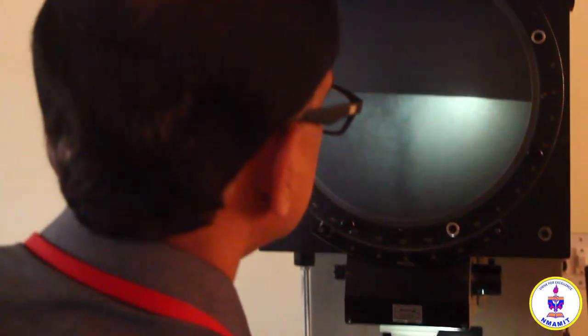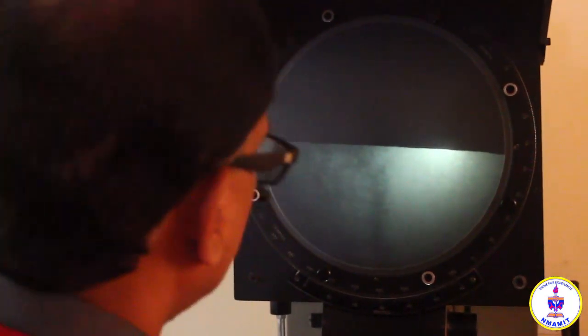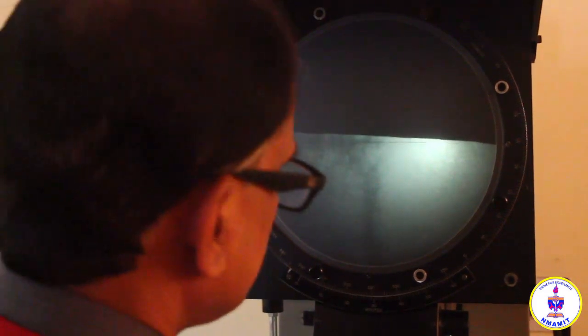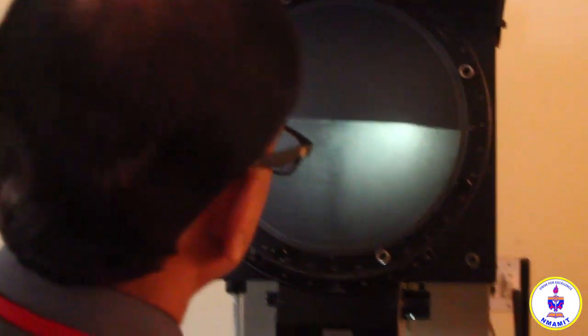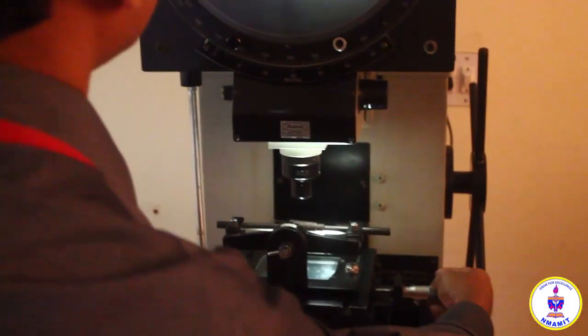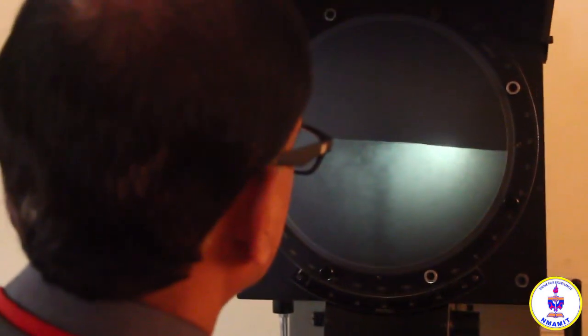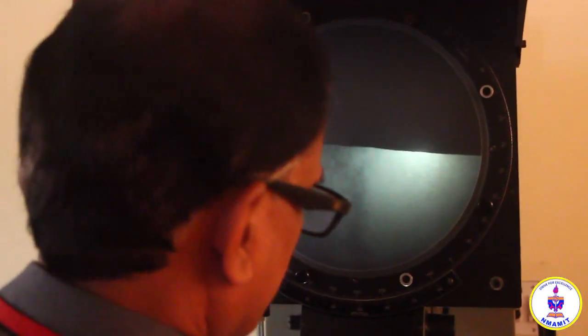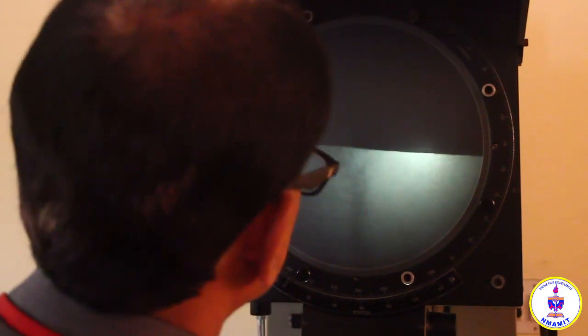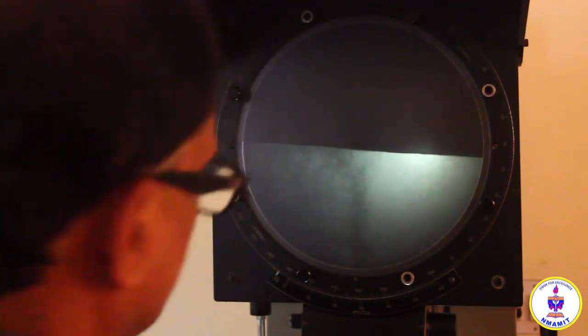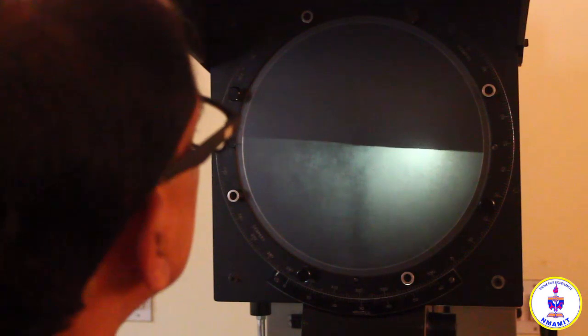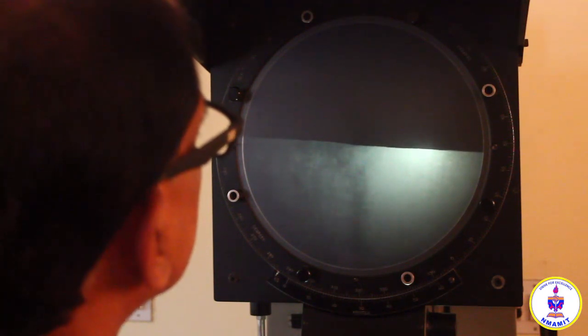Now move this further. Let us move it to the right. So the shadow is moving to the left. So we have brought it to another location. Say here, stop here. Say at this position here.